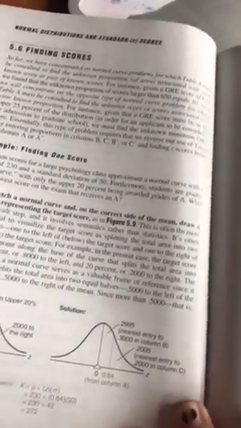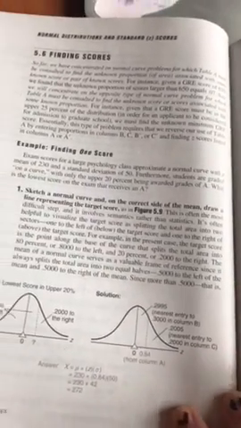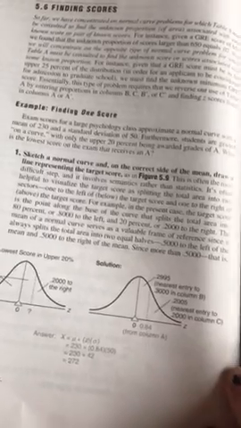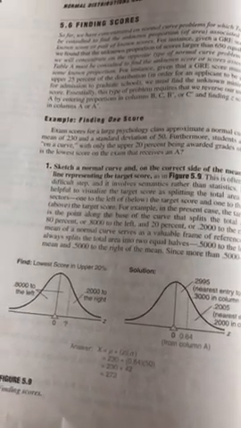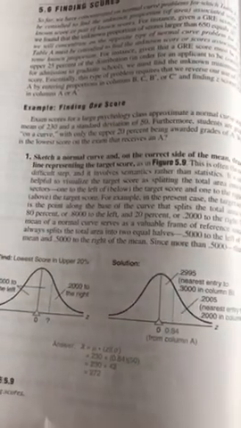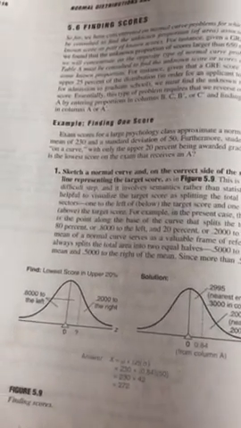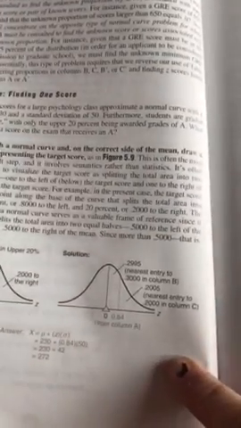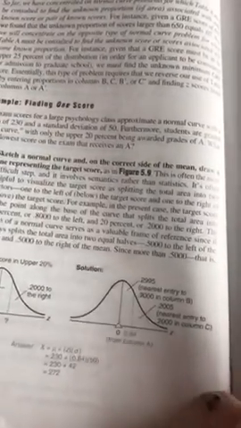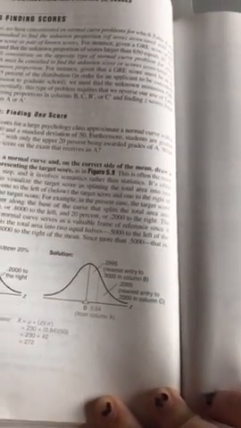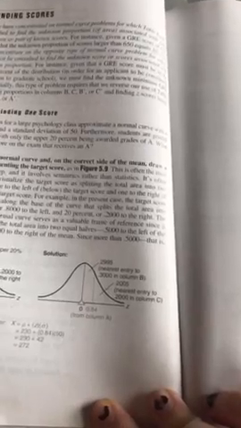And the first example shows how to find one score. So the first step is to sketch a normal curve, and on the correct side of the mean, draw a line representing the target score. So in this situation, the target score is the point along the base of the curve that splits the total area into 80% to the left and 20% to the right.